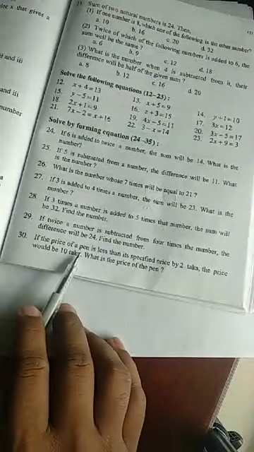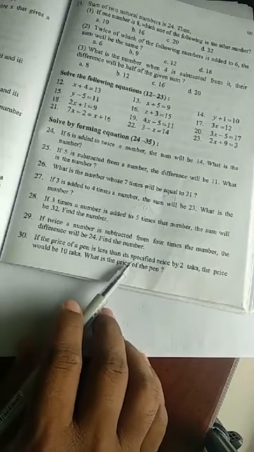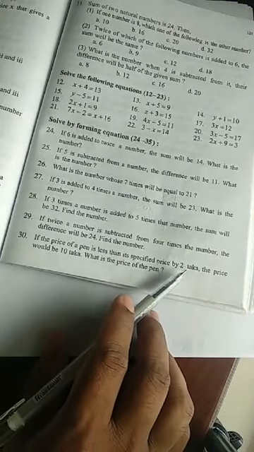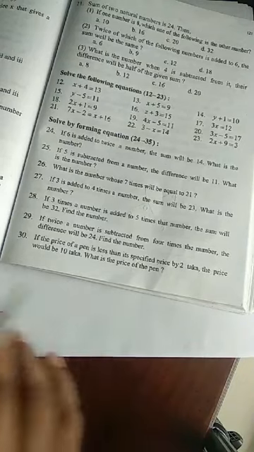Third number, you see, if the price of a pen is less than its specified price by 2 taka, the price would be 10 taka. What is the price of the pen?